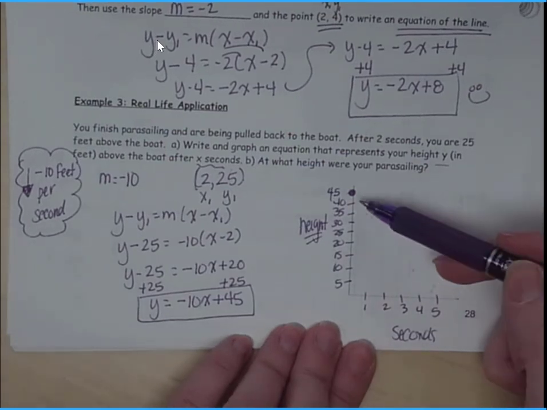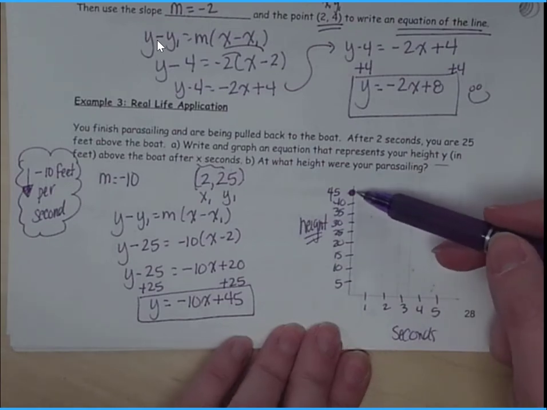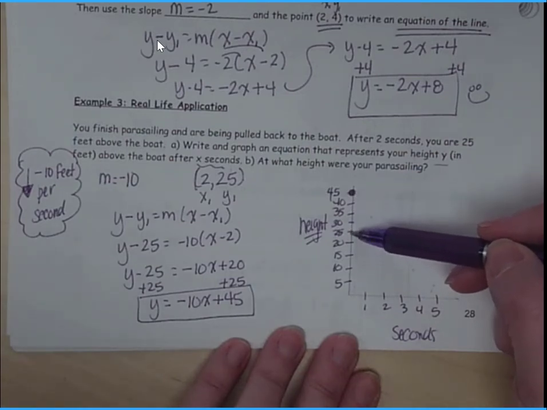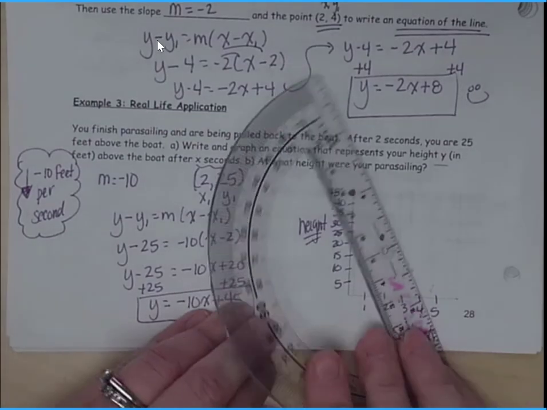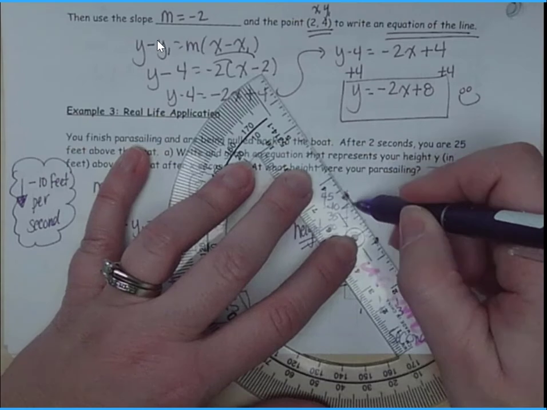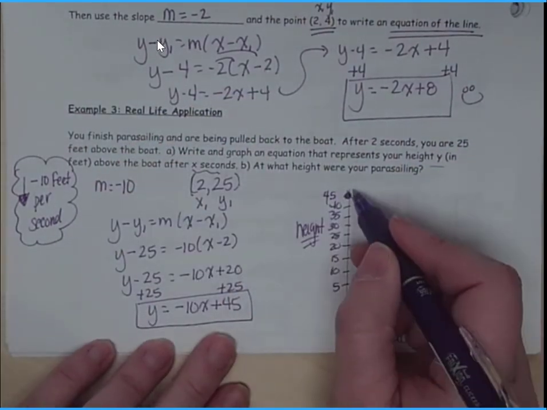All right, so I'm going to go ahead. I've got my y-intercept, and then I've got my slope. So I'm going to go down 25 over 2. So I've got my line right about here. And then my question is, at what height were you parasailing?